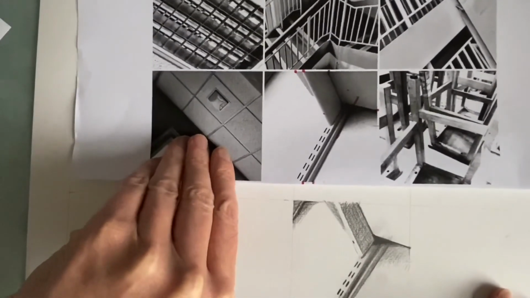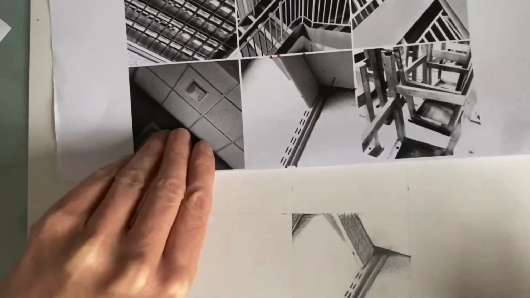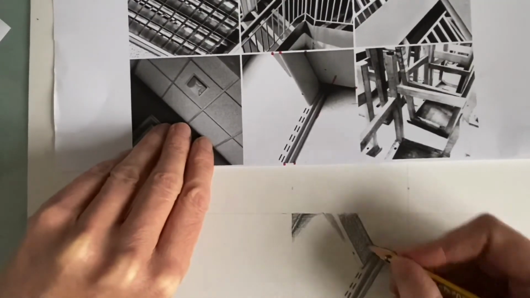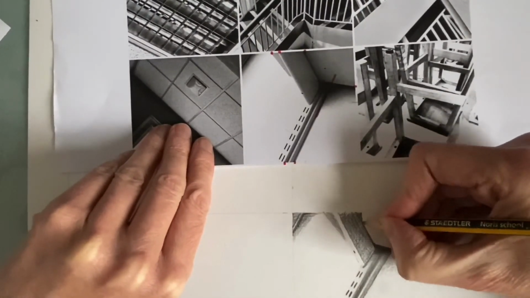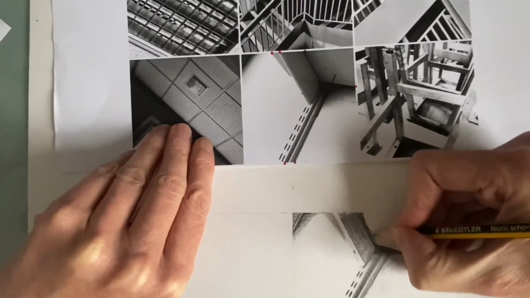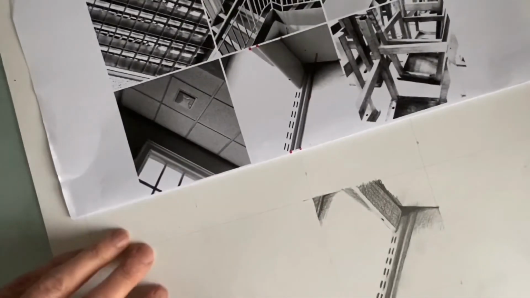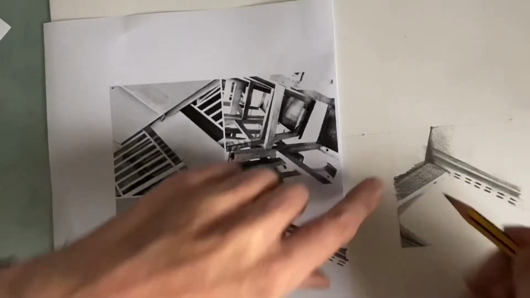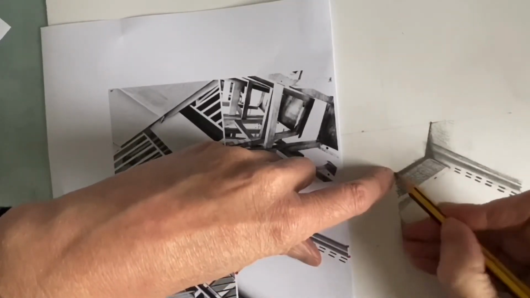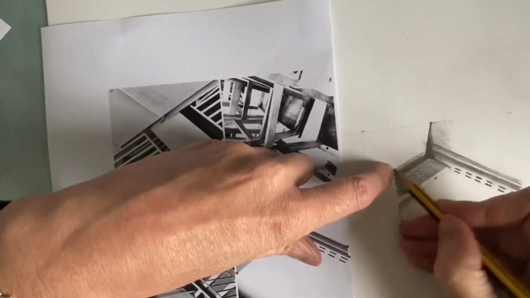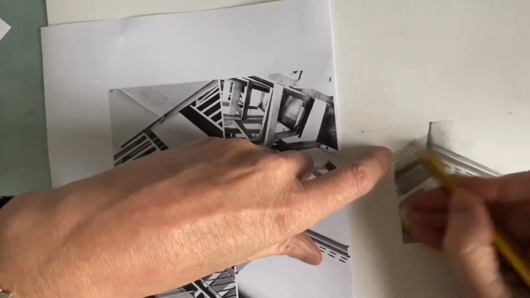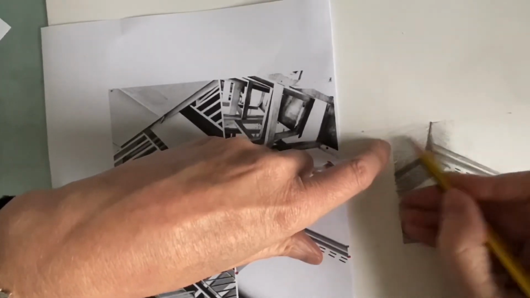If I pull that back into shot, you can see that it's quite dark here and it gets lighter, so I might add some tone into this section as well. Now it is getting a little bit smudged because at times I have put my hand over it, so notice I've just turned the image around. See what I naturally did then? I went to use my fingernail to generate that line.